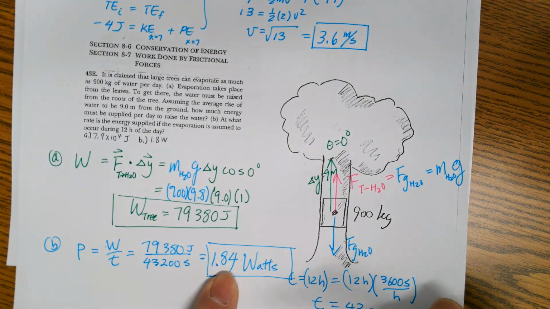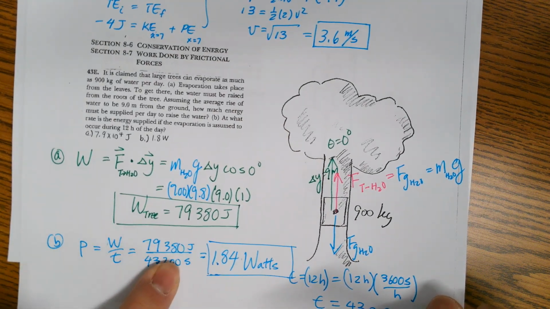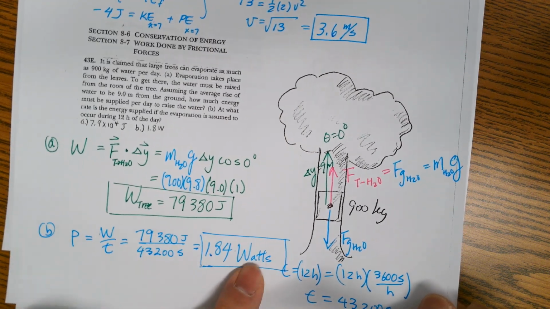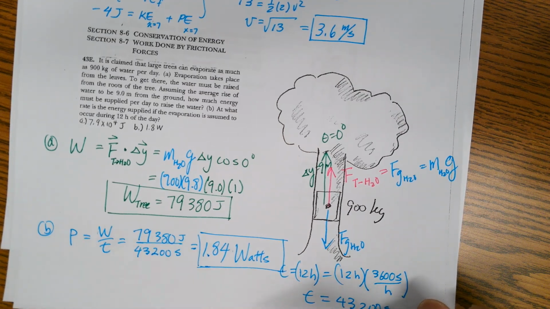No, it's just watts. It's joules per second. So this is the rate of how many joules per second it is.